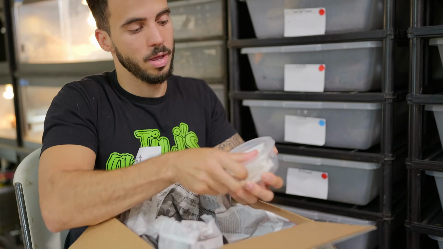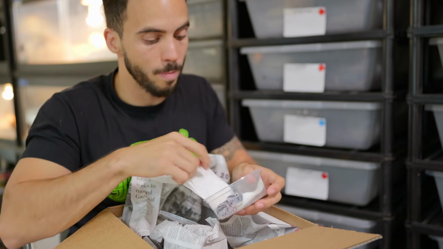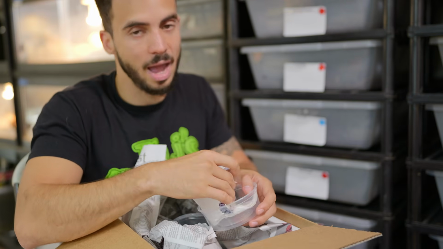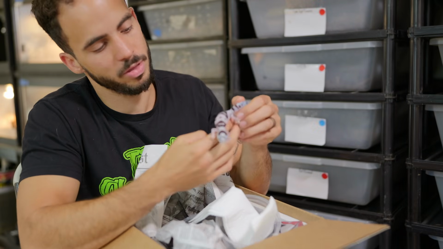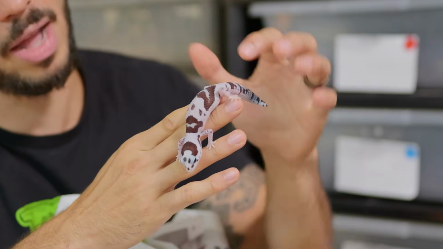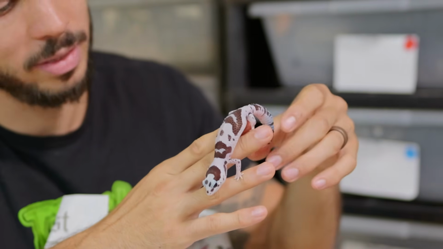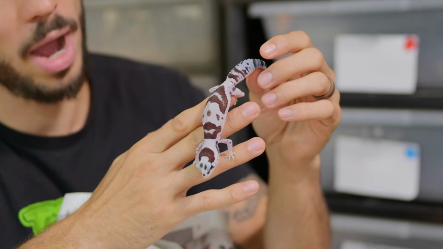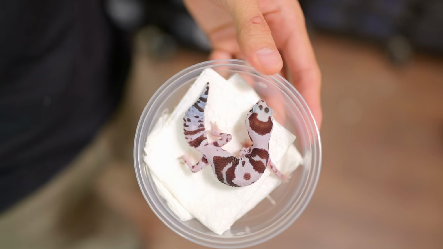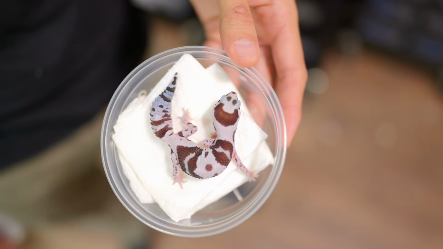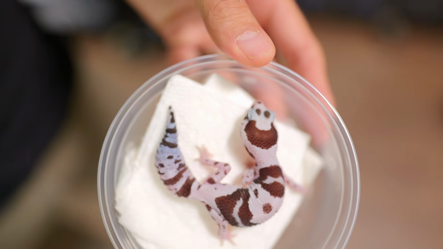Okay, this one is a very beautiful example of a whiteout Oreo. This is not striped, as you can see. Is this the only not striped gecko that came in this box? Maybe. But this is not striped. It doesn't have that stripe down the back. And you can see the bands are a little whacked out. That's from the whiteout. The whiteout also cleans up the white pattern on them, and it makes it look that much more contrasty. Very nice. Beautiful little gecko here.